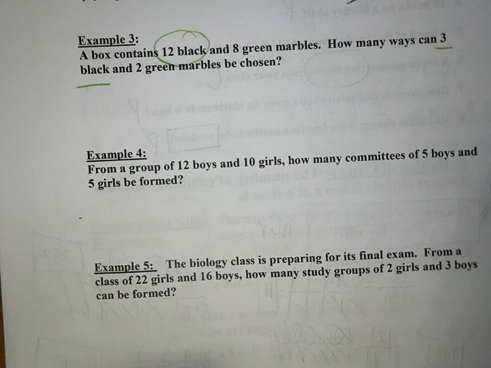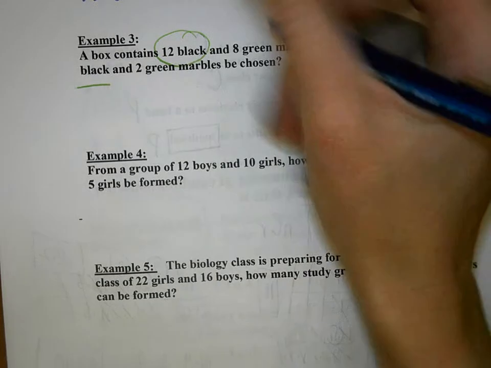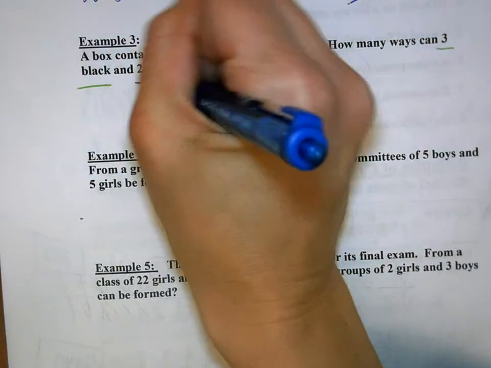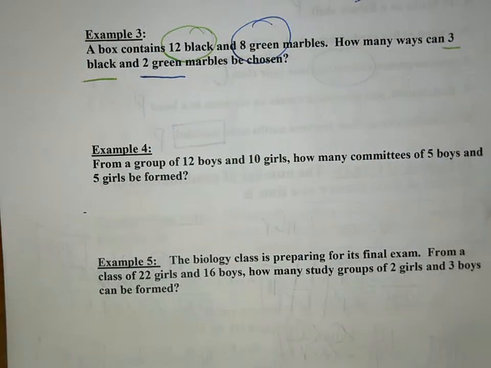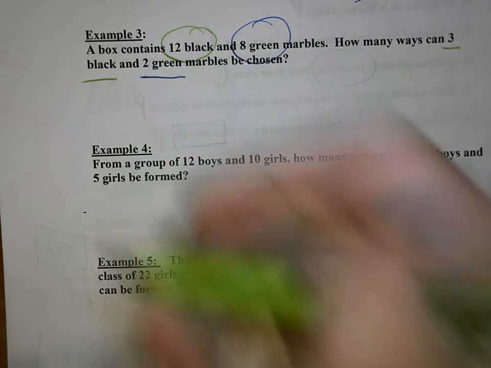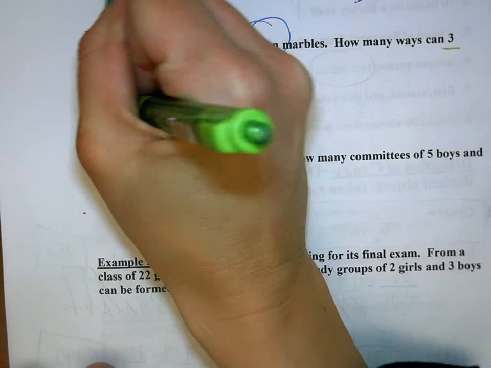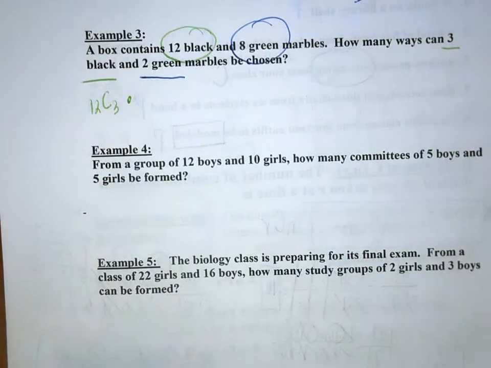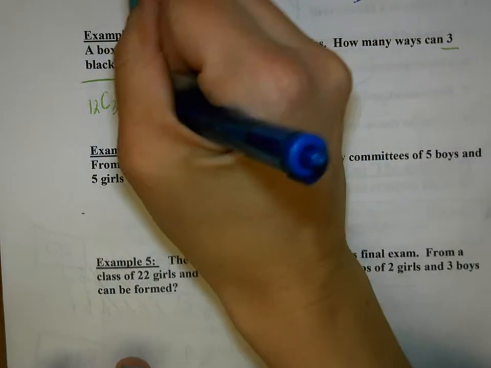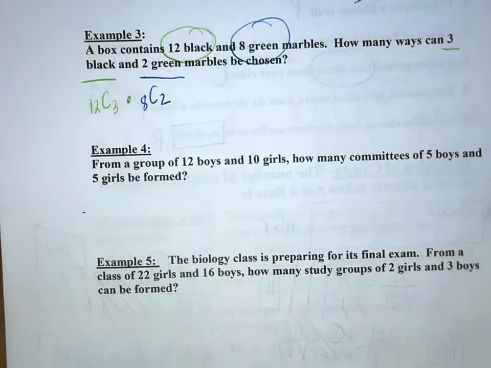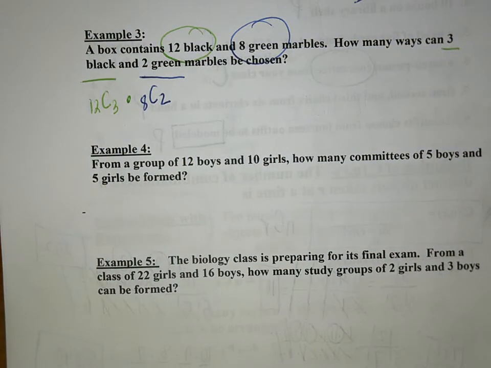And then you have 8 green, and you're going to choose 2 of the green. And we decided order didn't matter, right? So we have to do these separately. So we have 2 different combinations happening here. 12 combination of 3, and then 8 combination of 2. Remember we have to do these problems separately and then multiply them together to get the answer.